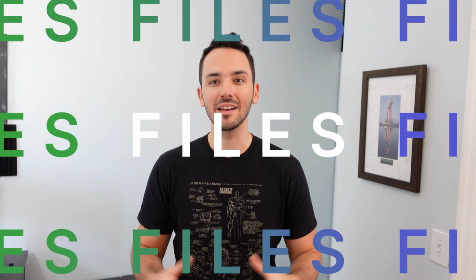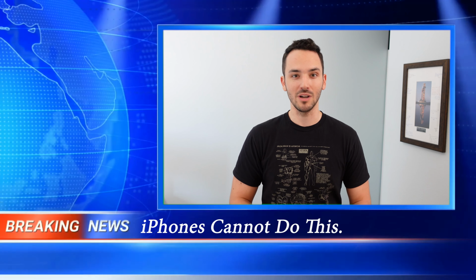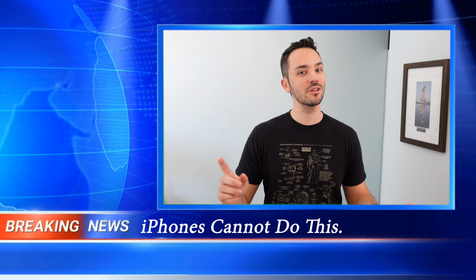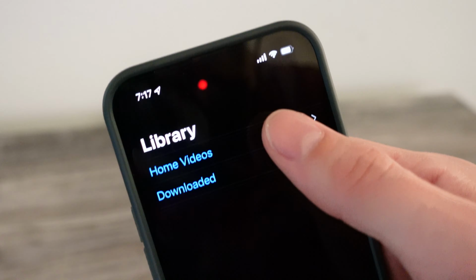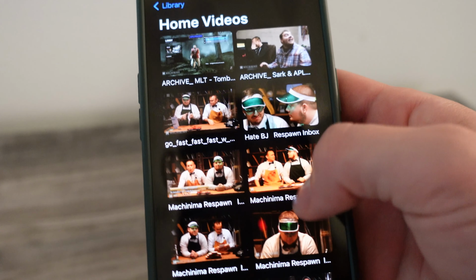Transferring files. Now, in my opinion, Android makes this way easier. It's pretty much like you're just plugging in a thumb drive. For iPhones, you can't do this. You either have to go through iTunes or iCloud to upload files to your phone. Once you drag them over, they're not under your gallery. They're in your Apple TV app for whatever reason, and you have to go under Home Videos, and then you can find all the videos you've actually put on your phone.